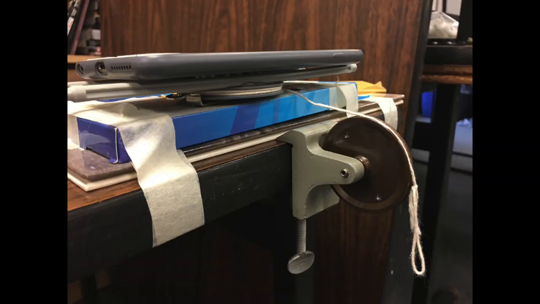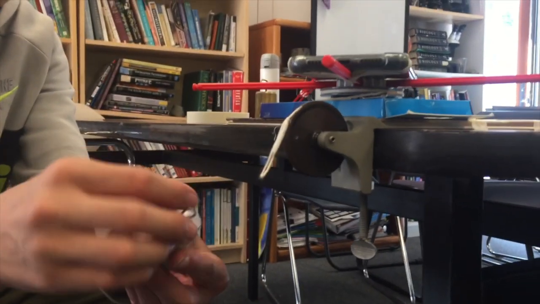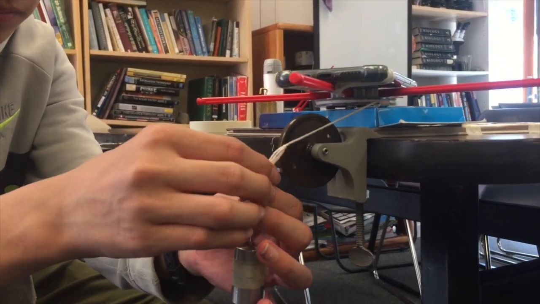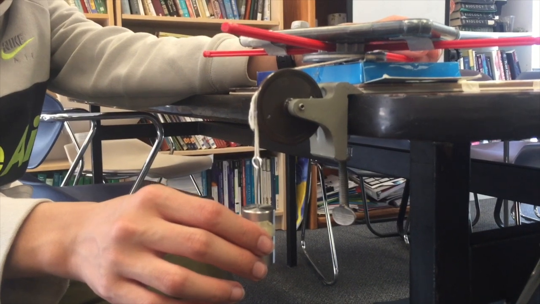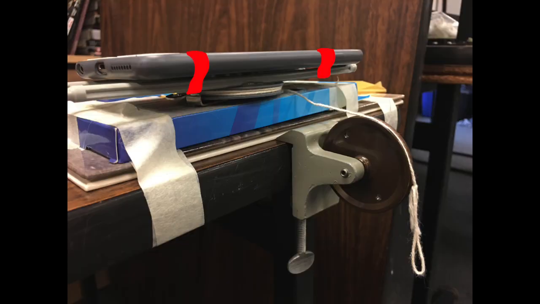Set up your experiment with the string wrapped around the top pulley and the phone attached to this pulley. First, hook the weight you are using around the string here. Make sure that the string is tightly wound around the top pulley, otherwise your measurements may not be accurate. Ensure that your phone is securely attached to the pulley. If it isn't, that's bad.